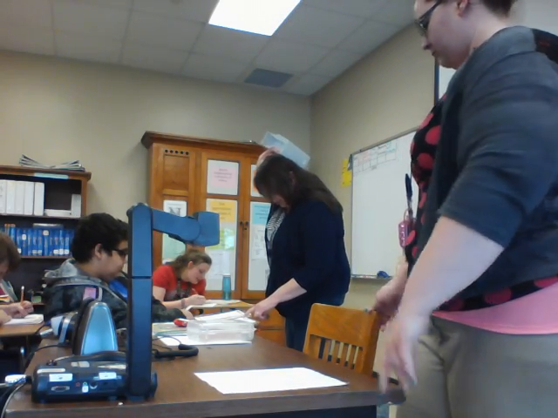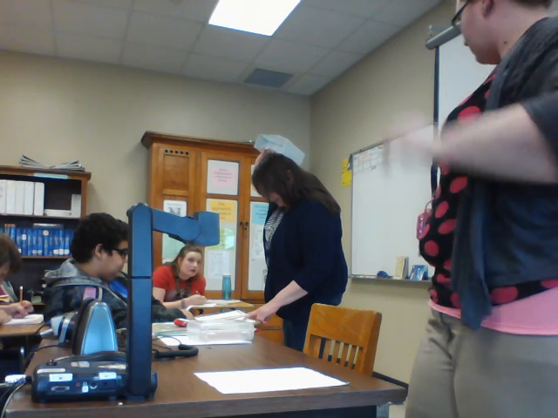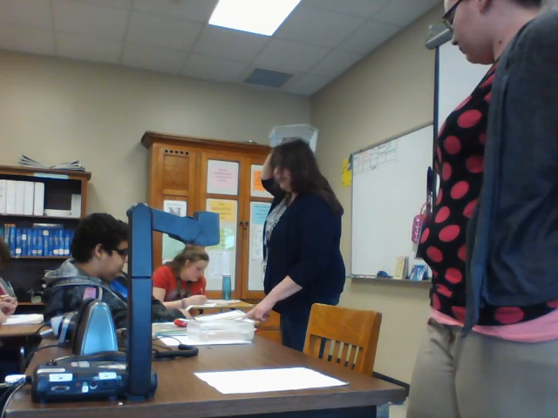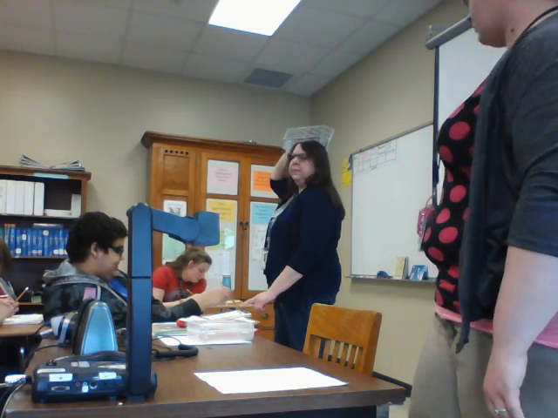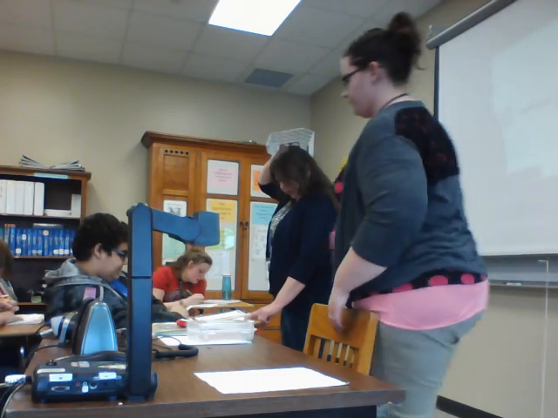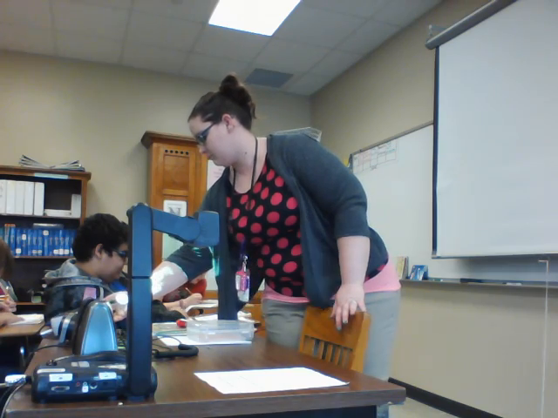Choose the figure that is congruent to this figure. Congruent. What does congruent mean? Same. Same. Good. Okay. This one. Which is the line of symmetry?